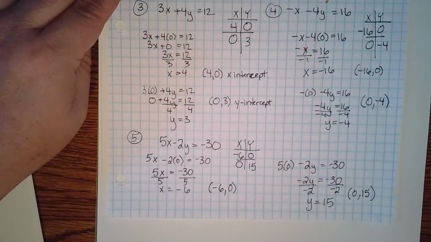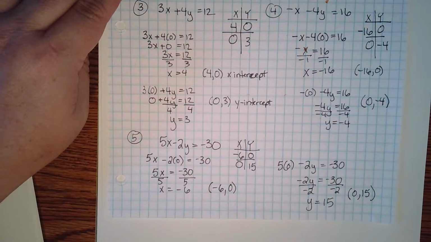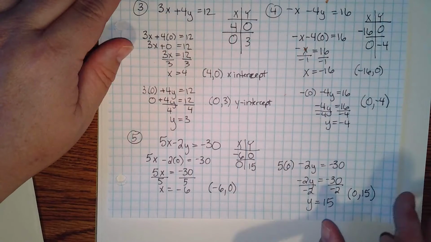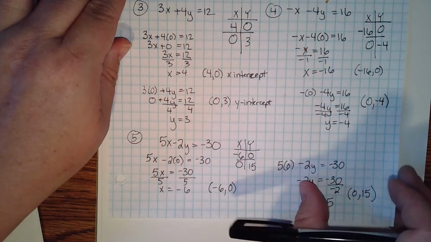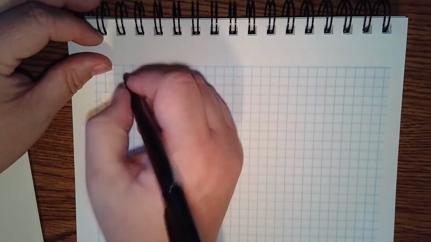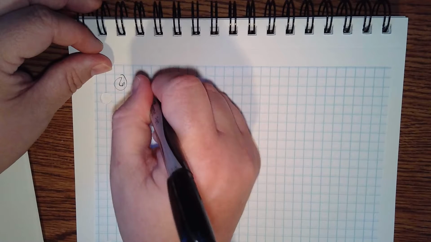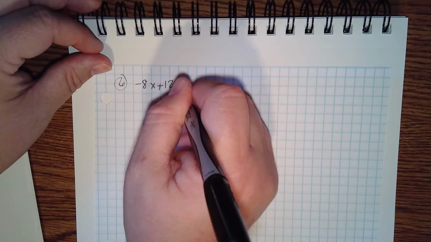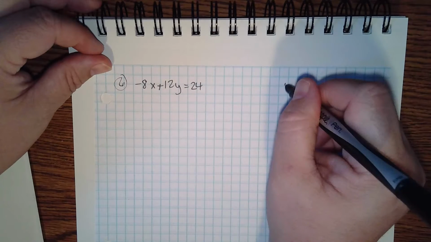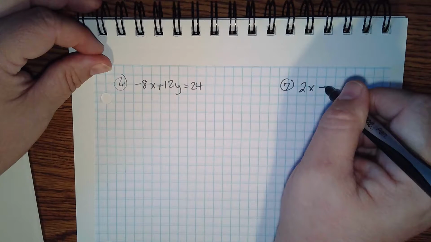All right, hopefully you've gained some more confidence because we're getting ready to dive into this with the 6. So 6 and 7, I want you guys to get your intercepts now. Oh, for those of you guys that may not have graph paper, let me scoot this back down and I will put that on here. Then we're going to graph them. So the only thing different between 3, 4, and 5 is that we're going to graph them. So here's number 6. It is -8x plus 12y equals 24. And number 7 is 2x plus y equals 4.